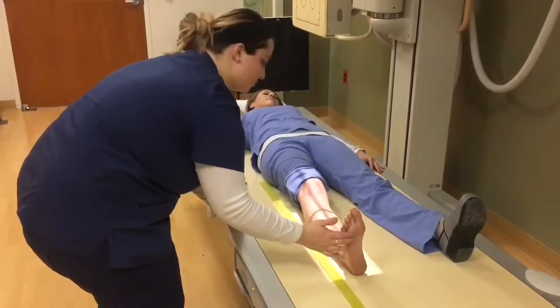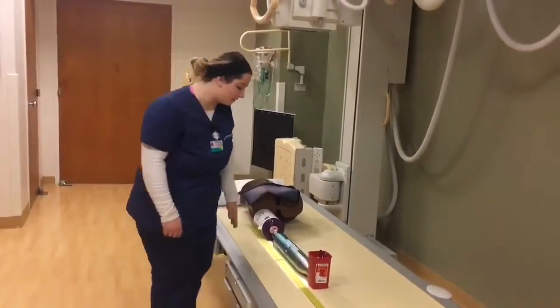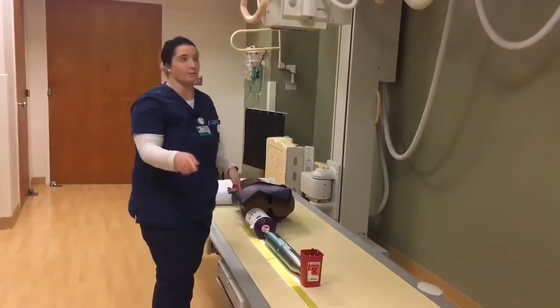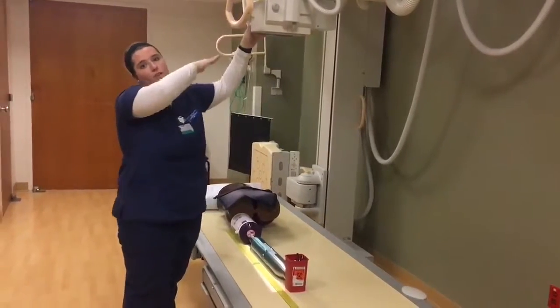Shannon, could you flex your toes towards the sky? Great. We've made sure that our part is straight, but we also have to make sure that our ruler is straight as well. Also, we can't angle our collimator box or else the machine will not stitch the image.